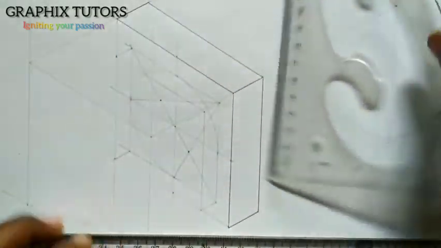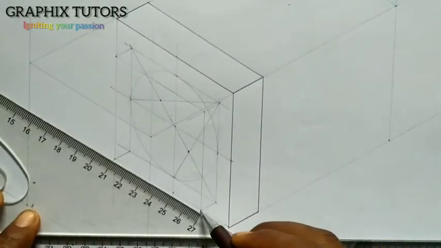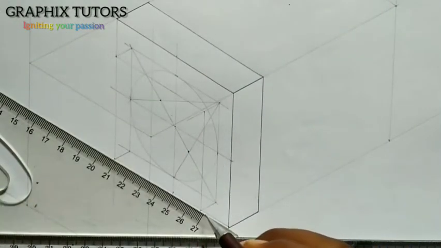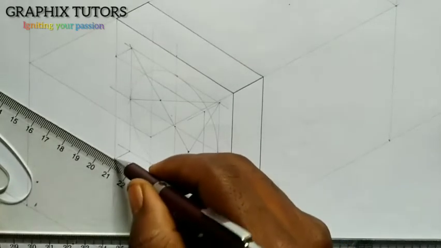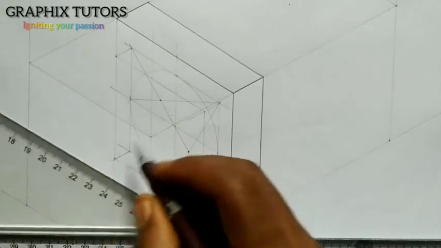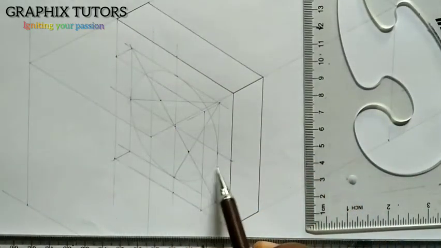Then I'm going to join from this end point here, right, to this point, the meet here, and here to here, meeting here. So we have that, brought that box out. So the thickness is now 10.